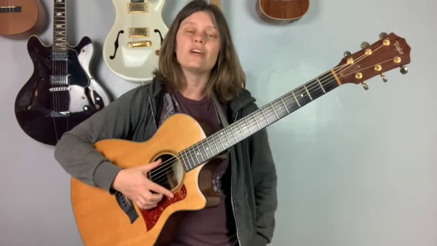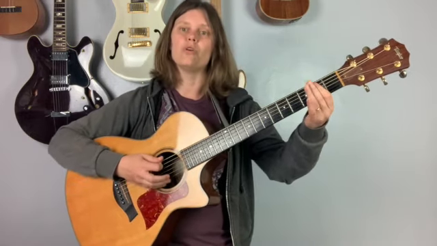So now that you understand how to form a 1, 4, 5 chord progression, most likely if you're a beginner rock or blues player, you're mostly going to be playing in the key of A or the key of E, because those keys lend very well to open strings on the guitar. So those are easy keys for guitar players.